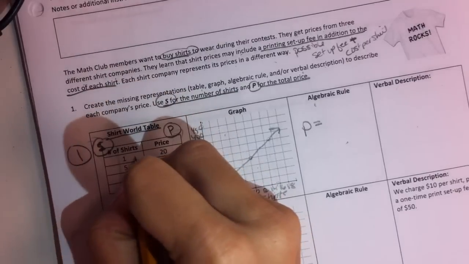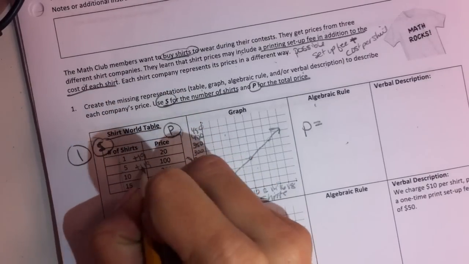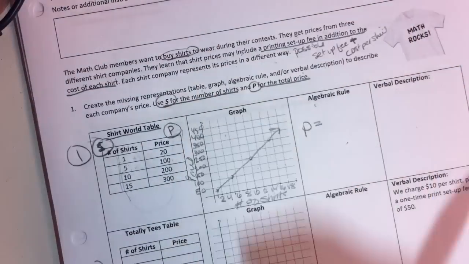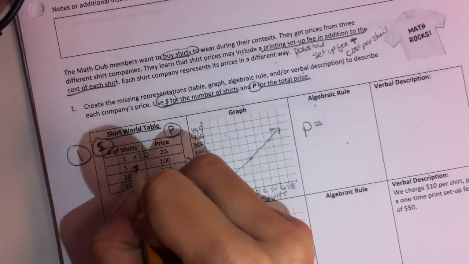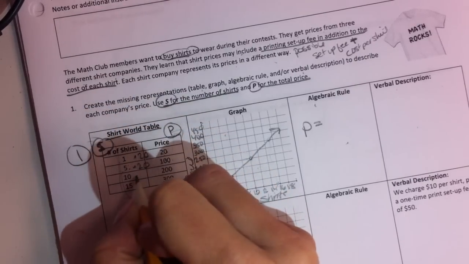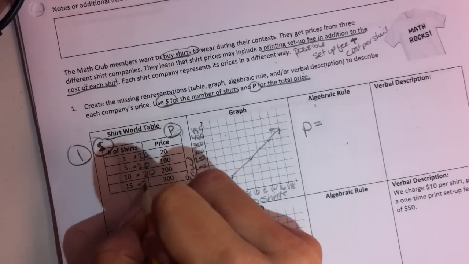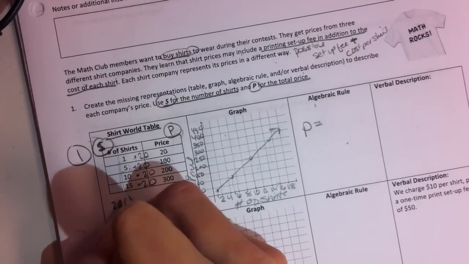Well, I could add 19. 1 plus 19 is 20, but 5 plus 19 isn't 100, so that doesn't work. I could multiply by 20. 1 times 20 is 20. 5 times 20 is 100. 10 times 20 is 200. So we found it. You take the input and you multiply it by 20.